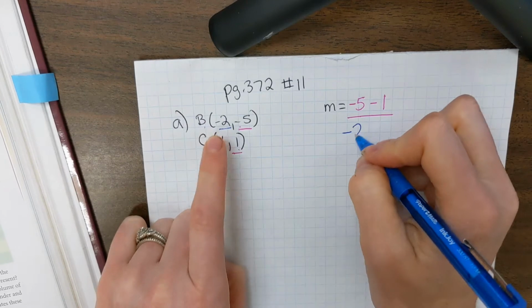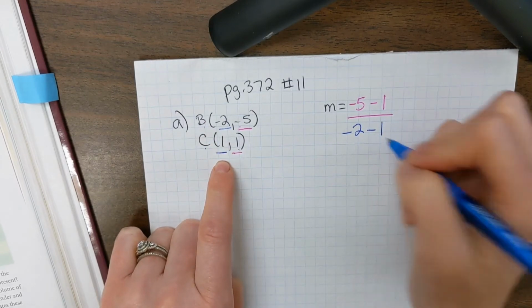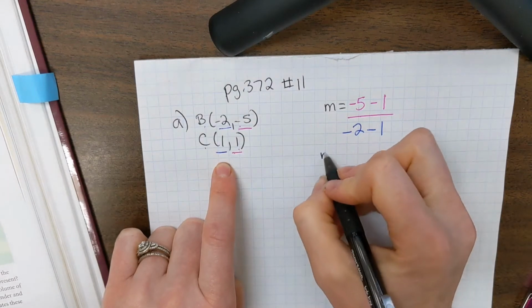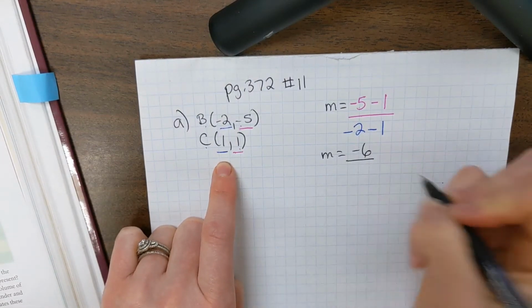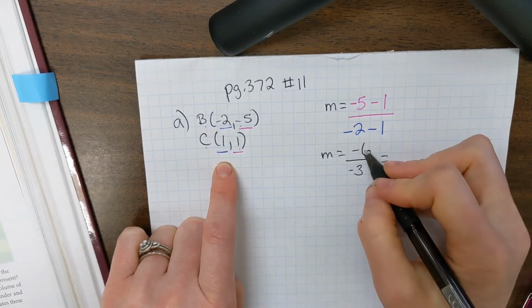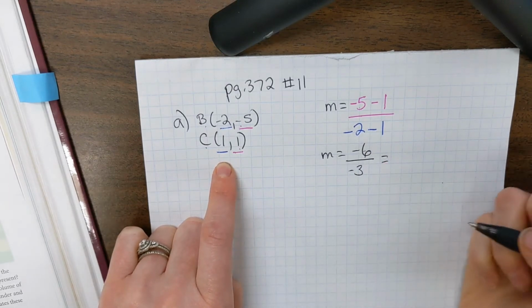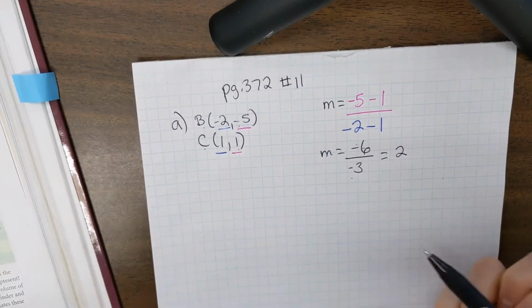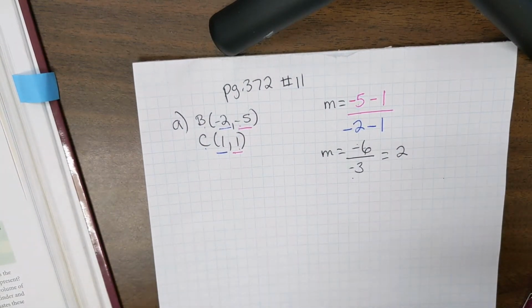So -2 take away 1. So that gives us -5 take away 1 is -6, and -2 take away 1 is -3, which is -6 divided by -3, which is just 2. Okay, +2. Negative divided by negative is a positive.